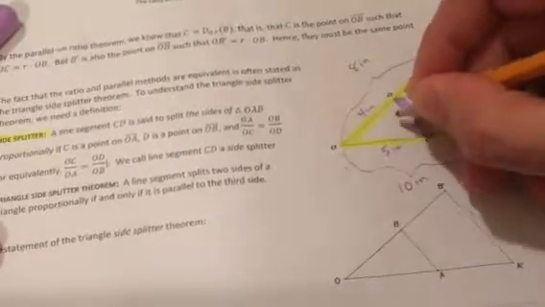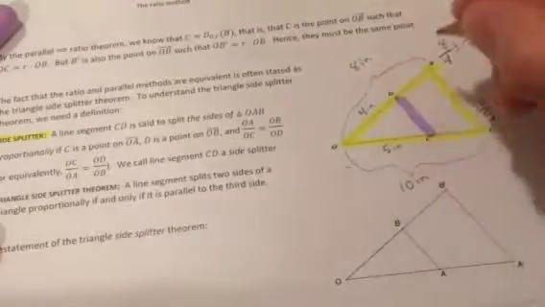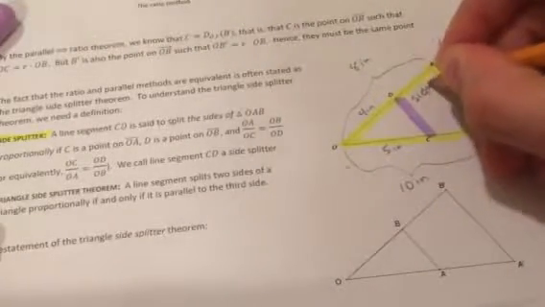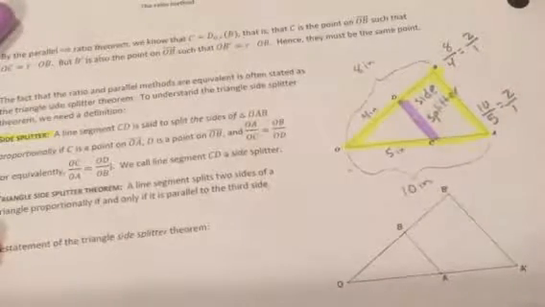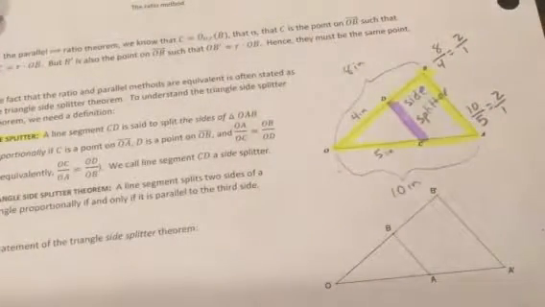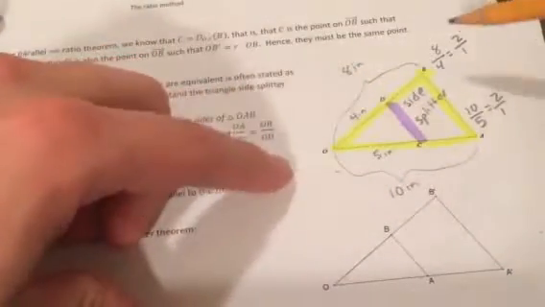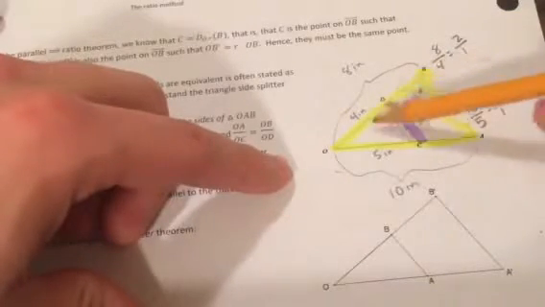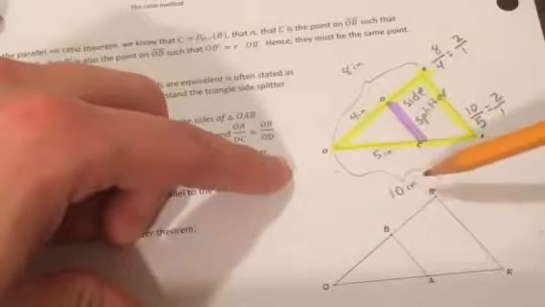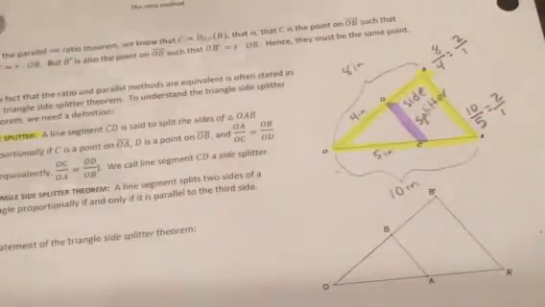we can call CD a side splitter. All right, so this purple line is called a side splitter because the ratios are the same. All right, that's all it means. So if they tell you, oh, we have a side splitter, CD is a side splitter, so you can assume that these 2 ratios are going to be equivalent. So big length over little length, big length over little length, and they equal each other. It's going to help out with some of the calculations.